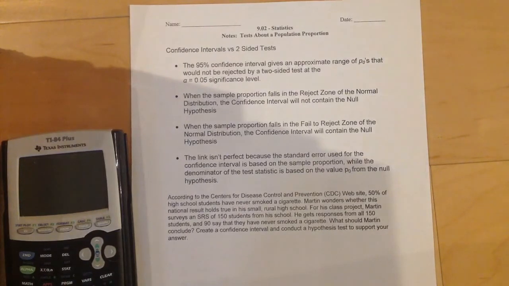So if we look at these other bullets here, when the sample proportion falls in the reject zone of the normal distribution, the confidence interval will not contain the null hypothesis.